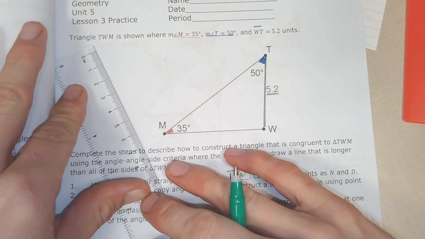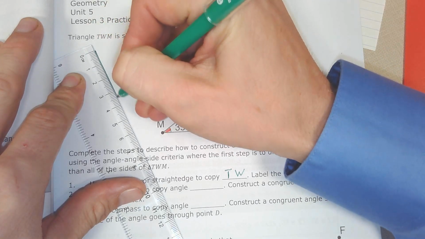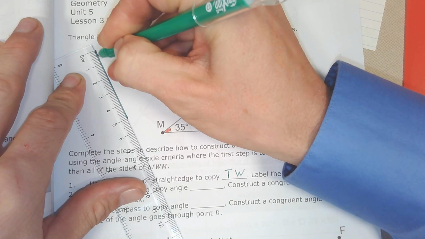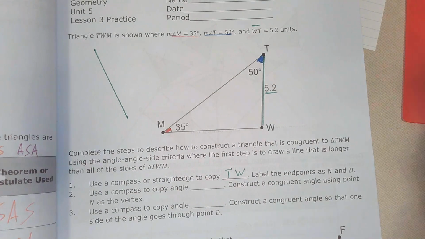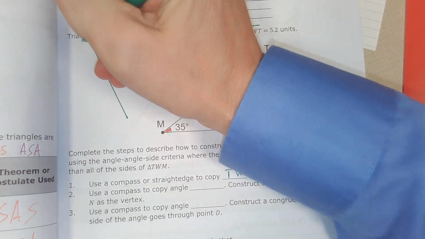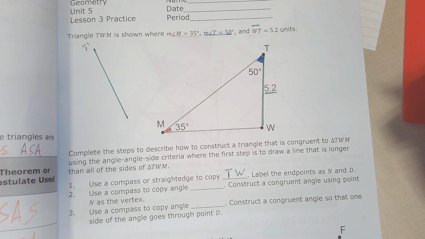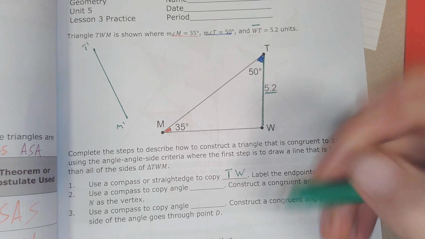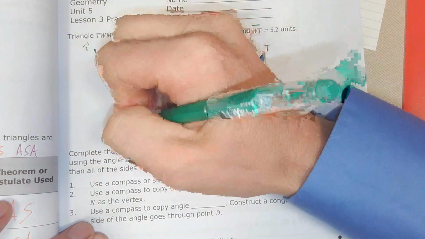I'm going to copy it right here as 5 centimeters. And this is going to be T prime, and this is W prime.